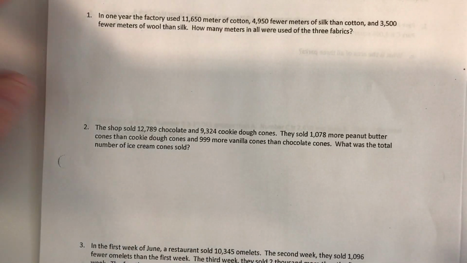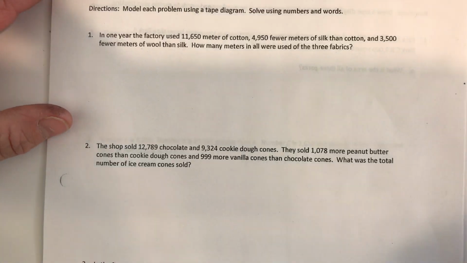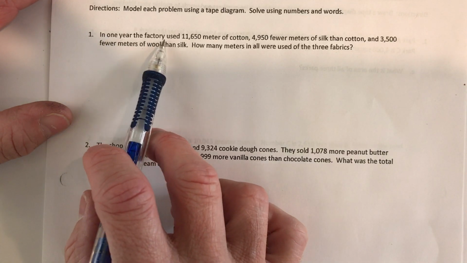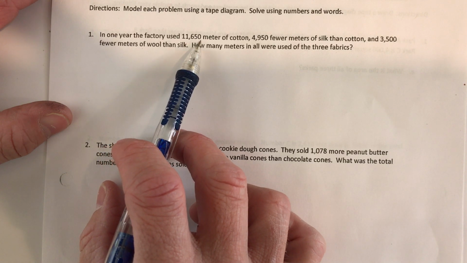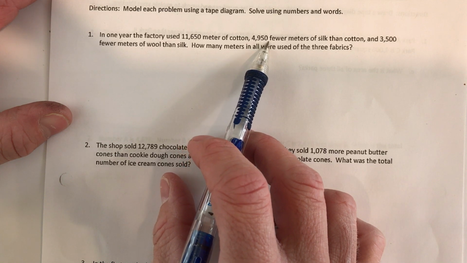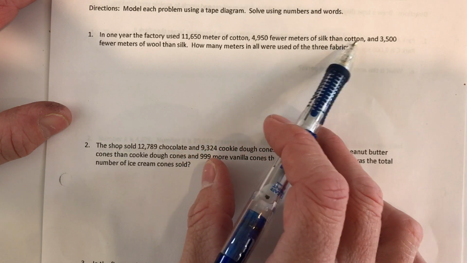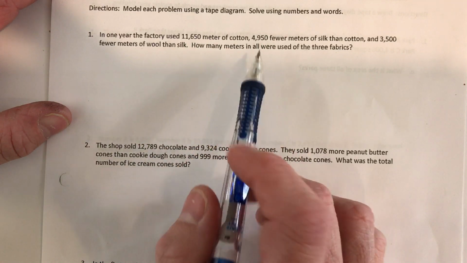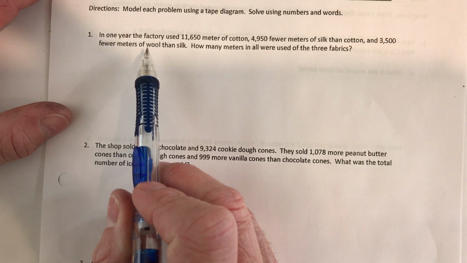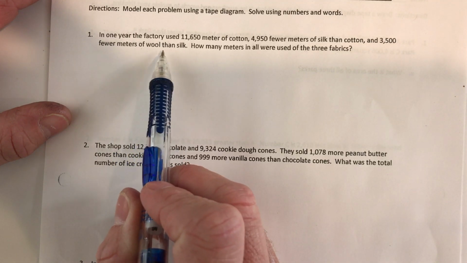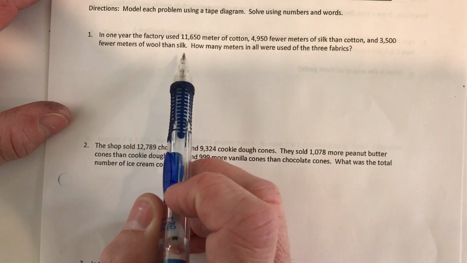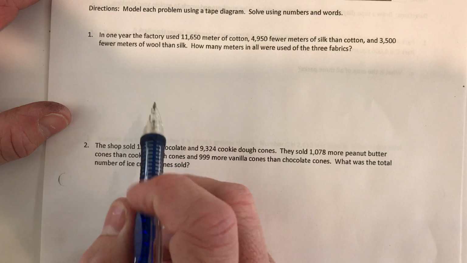So let's start with our first one, and the first one deals with some different types of fabrics. So let's read these straight through. In 1 year, the factory used 11,650 meters of cotton, 4,950 fewer meters of silk than cotton. So I'm going to put silk and cotton side by side because they're comparing those two. And 3,500 fewer meters of wool than silk. So then I'll put wool and silk side by side. So before I set up my tape diagram, I want to make sure that whatever they're comparing, I put them next to each other.